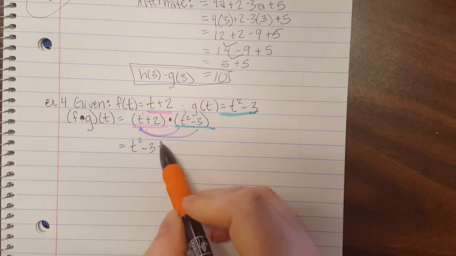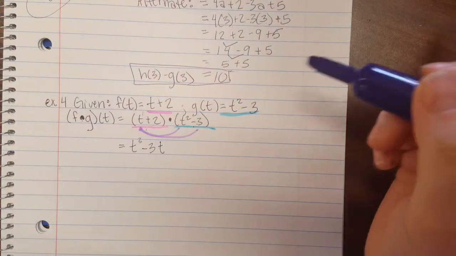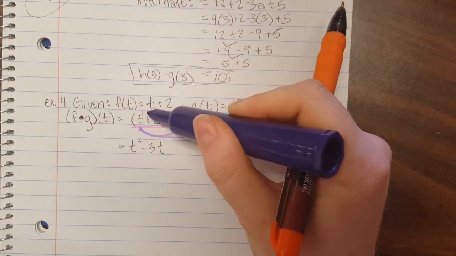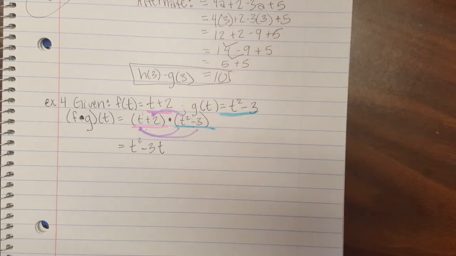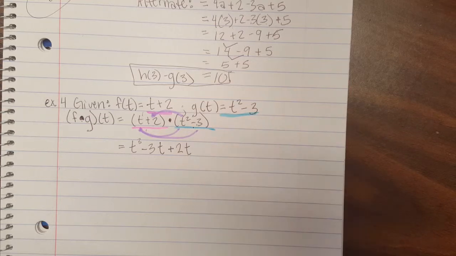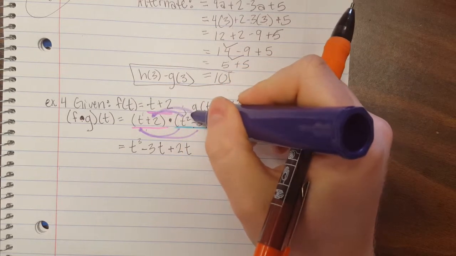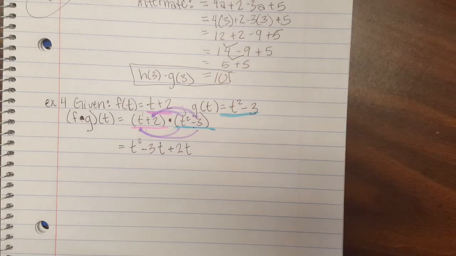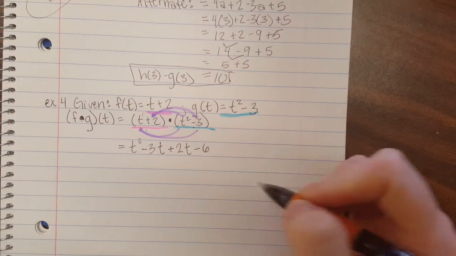And I do put a little curl at the bottom of my t's so that it doesn't get confused for being an addition sign. Okay, now we need to multiply in a positive 2. Make sure you look at the sign. It is a positive 2 times t squared, which becomes positive 2t squared. And then we have positive 2 times, what type of 3 is that? It's a negative 3, so make sure you always look at the signs. 2 times negative 3 is negative 6.